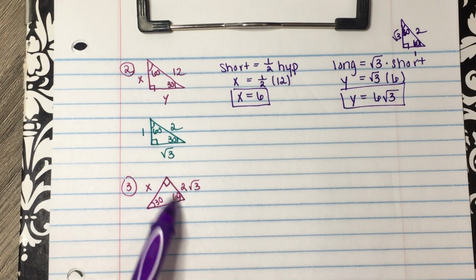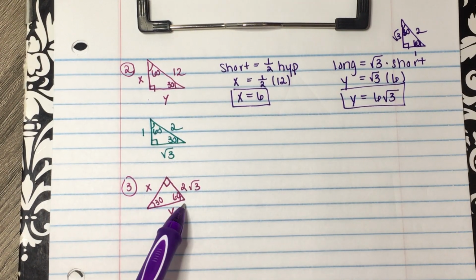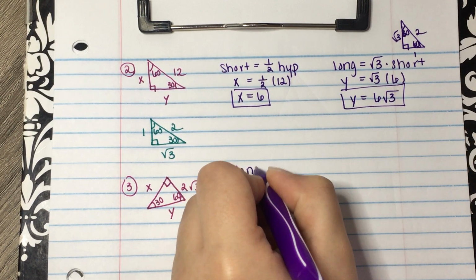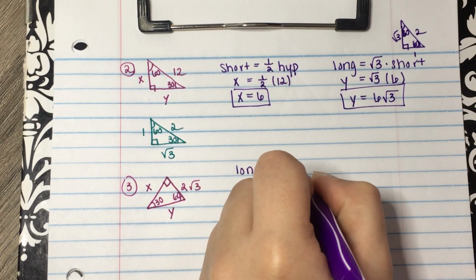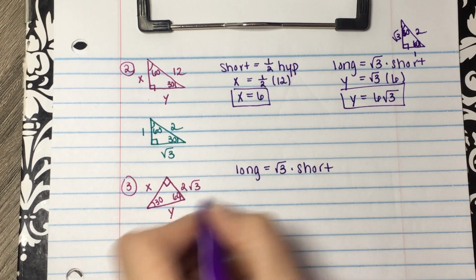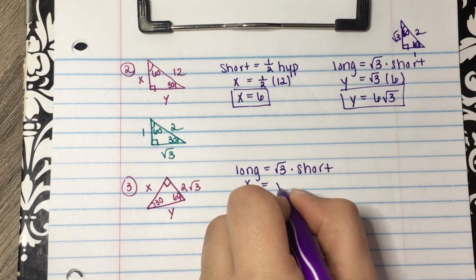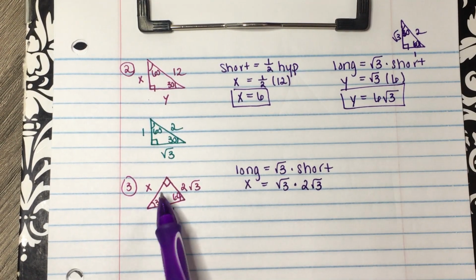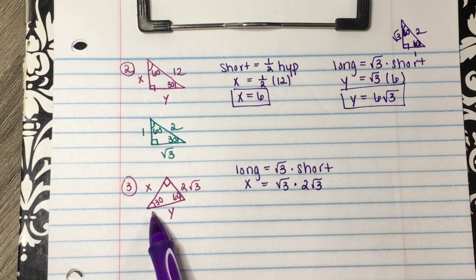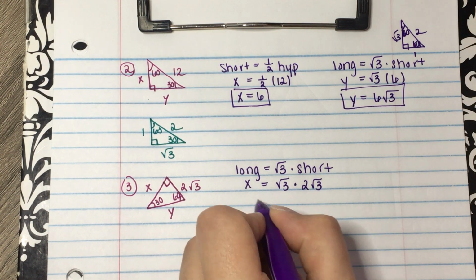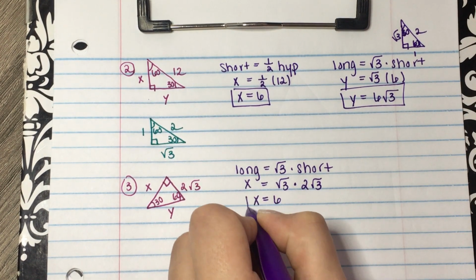I have my short leg, which is between the right angle and 60, and I'm going to solve for that long leg. So I'm looking for my long leg, and that's square root of 3 times my short. Well, my long leg here is going to be my x. And my short leg here is my 2 square root of 3. All right, so long leg is between 90 and 30. All right, and then when I multiply now, square root of 3 and square root of 3 is just 3, and then 2 times 3 is equal to 6.